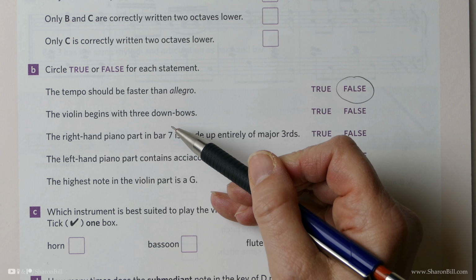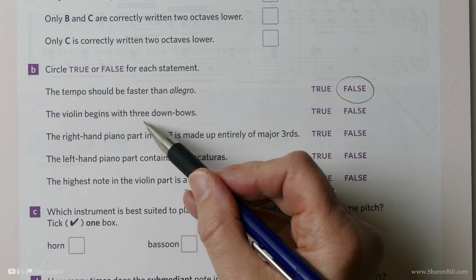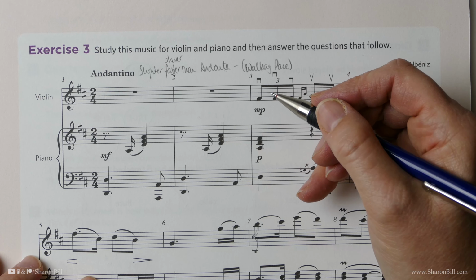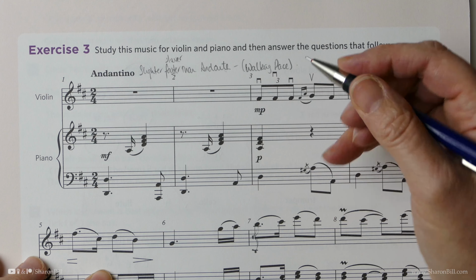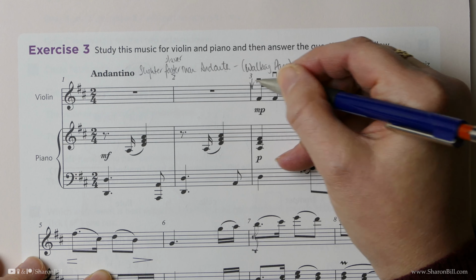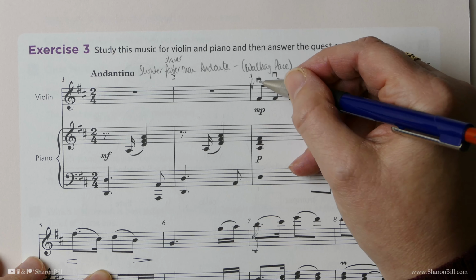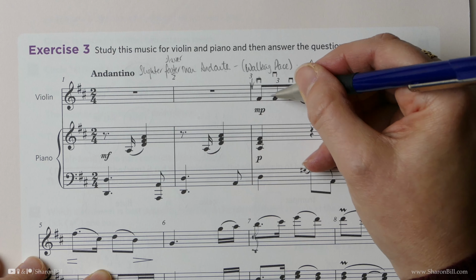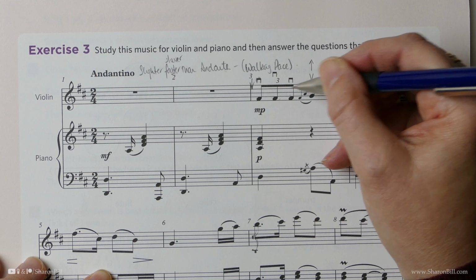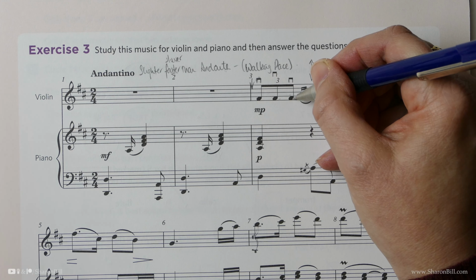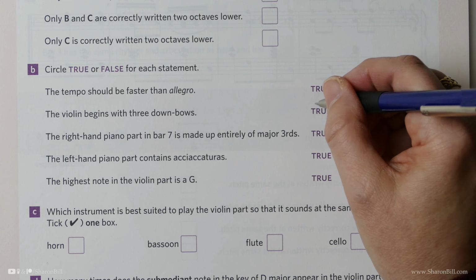Is it true or false that the violinist begins with 3 down bows? So let's have a look what's going on here. This is a bit tricky for those of us who aren't violin players. However, this is an up bow, this is a down bow. We've just got to do a bit of revision to remember this, and so we have down bow, down bow, down bow, and the composer would put that to give extra emphasis to these notes here, and we want particular articulation, so down bow gives a stronger sound. Either way, we know that that's true, 3 down bows.